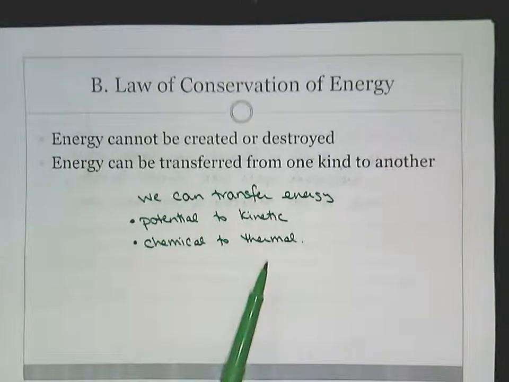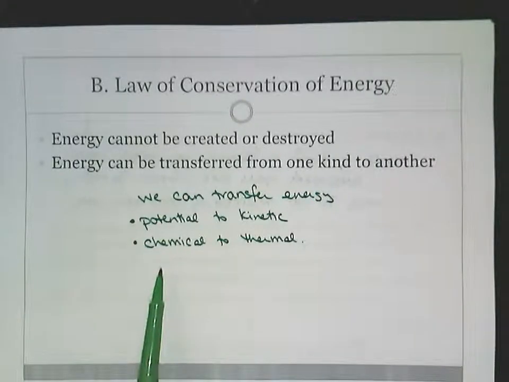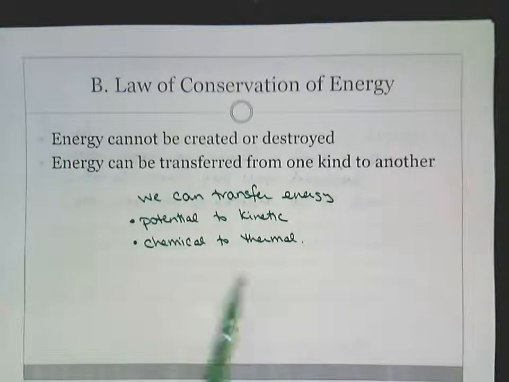You could do the other way, right? You could imagine that you heat your reaction and you force a chemical reaction to happen. So these are interchangeable. You could go chemical to thermal, thermal to chemical, either way.